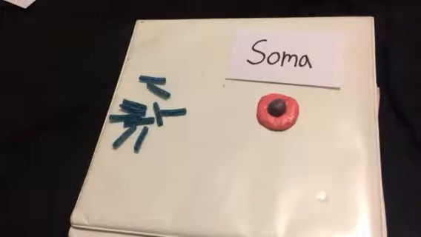This is soma. Soma contains the nucleus which processes the information coming from the dendrites. Its function is to understand the process and all the signals it receives.